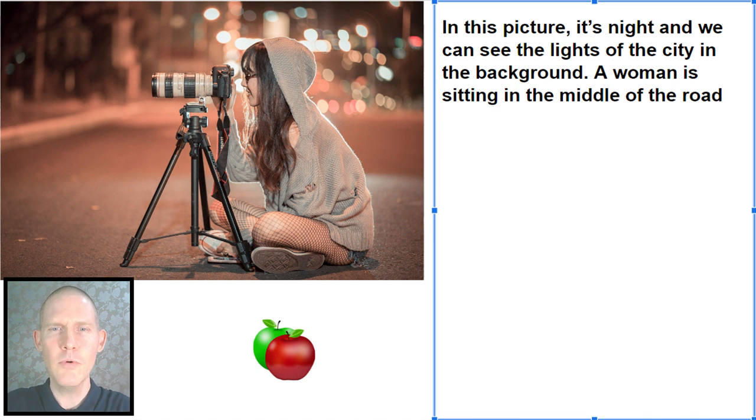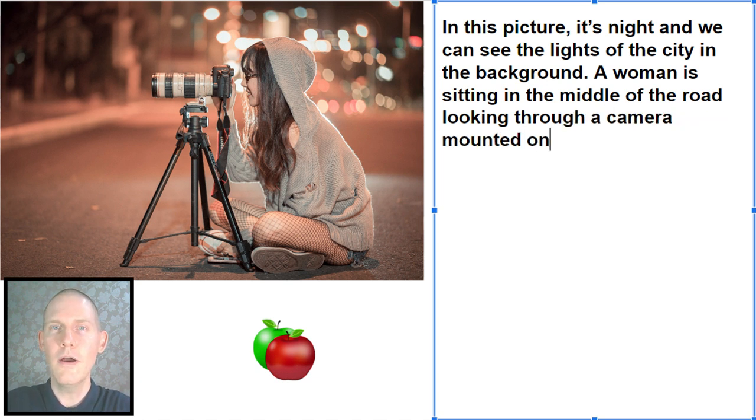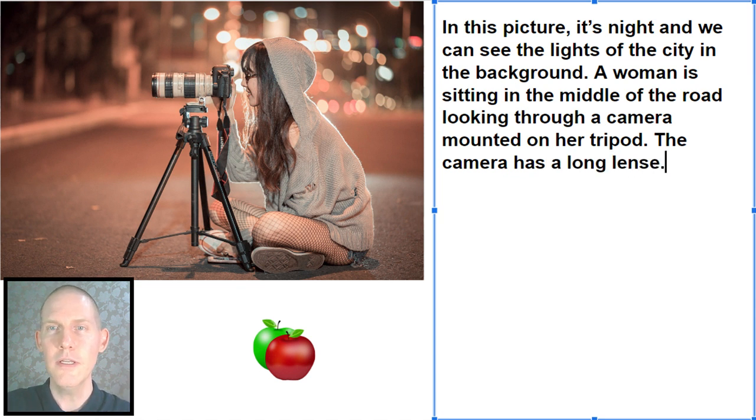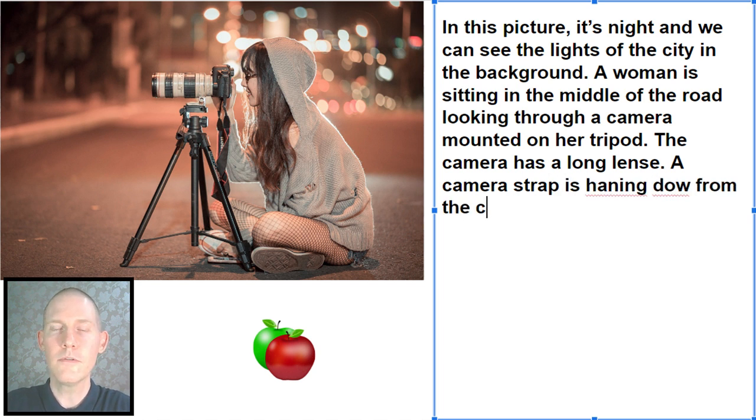So a woman is sitting in the middle of the road looking through a camera mounted on her tripod. Right? The camera has a long lens, right? And the lens is this part right here. I don't know if you can see my mouse or not, but it's the part that's sticking out from the camera, right? A camera strap is hanging down from the camera, right? And let's fix the words I typed wrong.